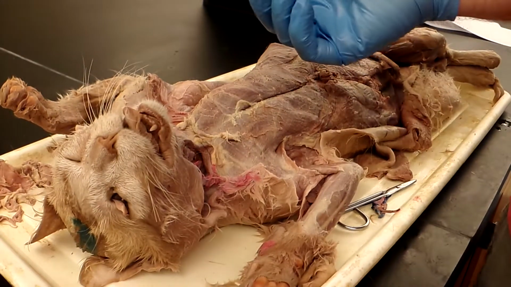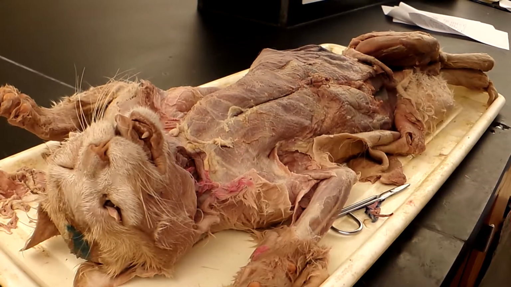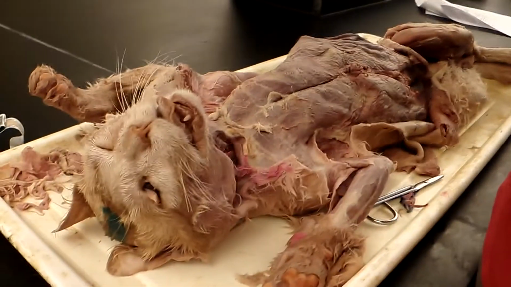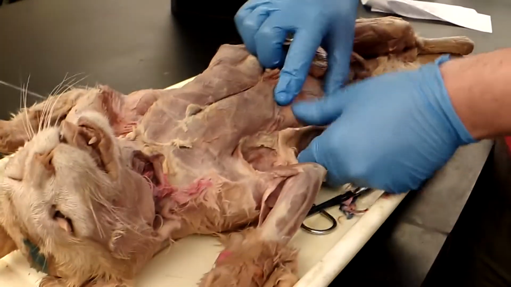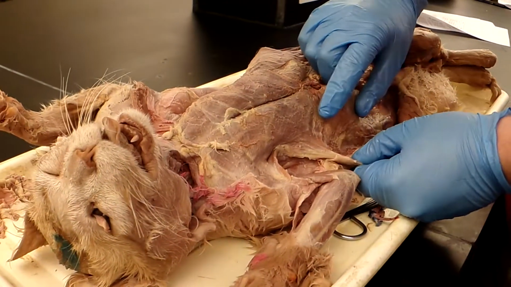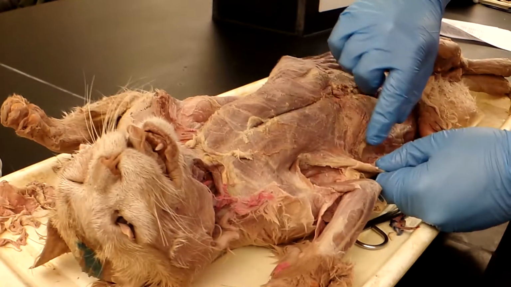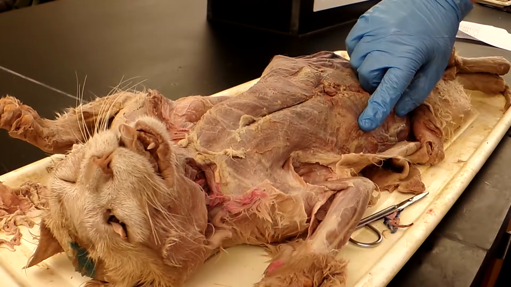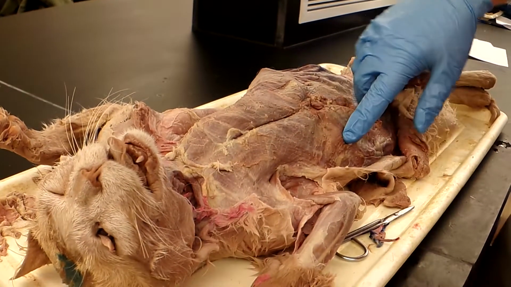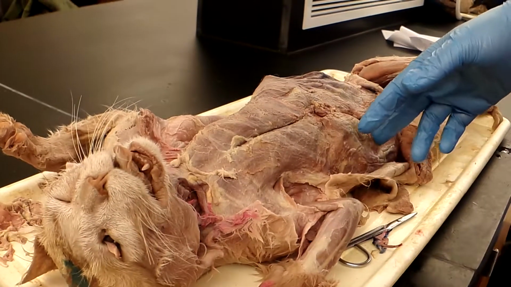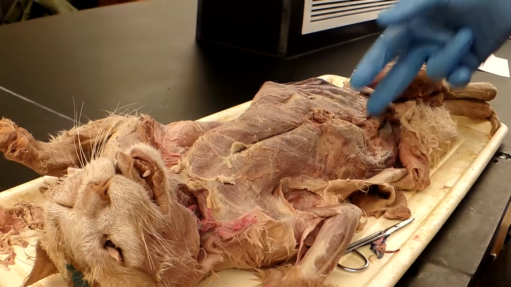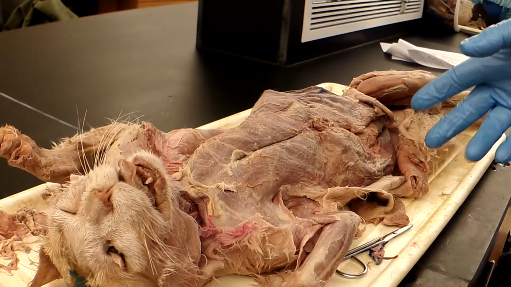And finally, the xiphihumeralis is located down here. The origin is the xiphoid process. The insertion is the humerus, and the function is to adduct and retract the arm.